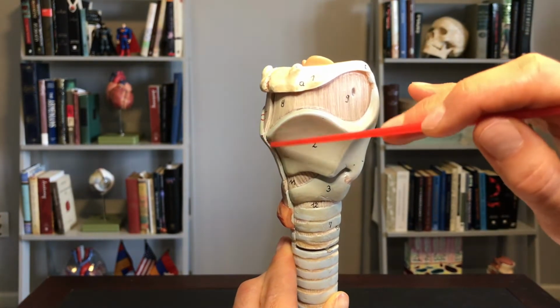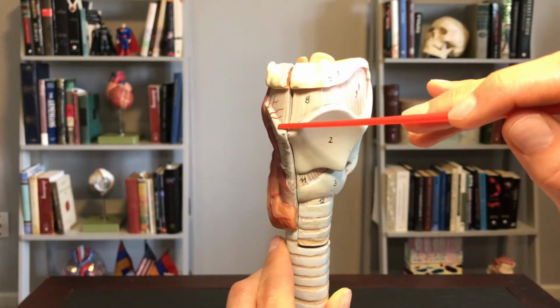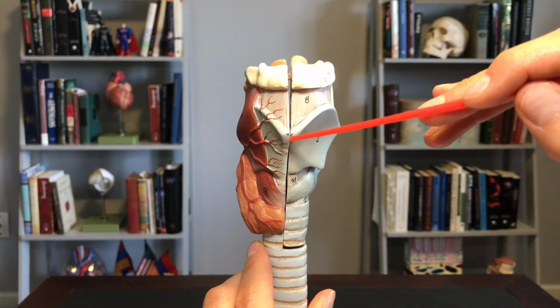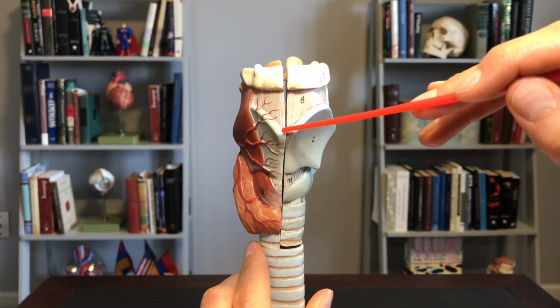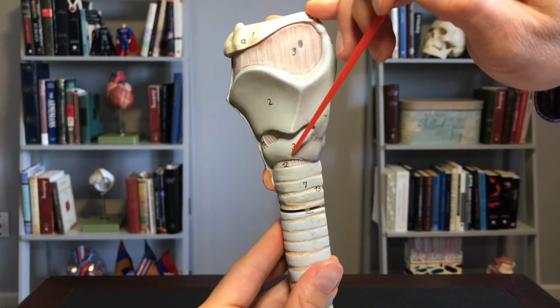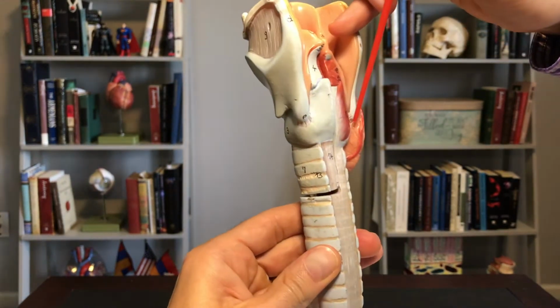Our laryngeal prominence, that's your Adam's apple. You've heard of your Adam's apple before, not your hyoid bone. It's this part that sticks out right here, laryngeal prominence. And then, of course, the cricoid cartilage. Again, ring-shaped all the way around.